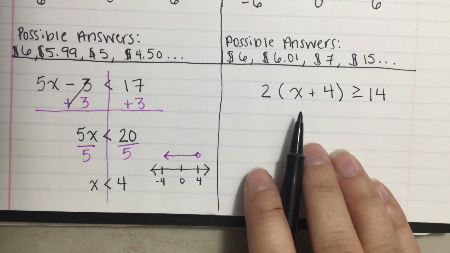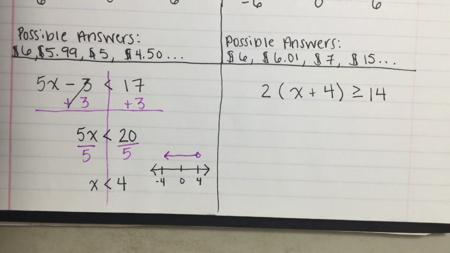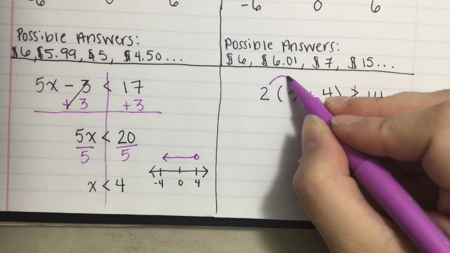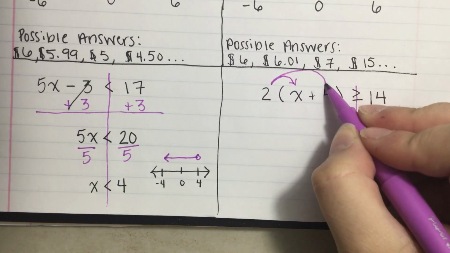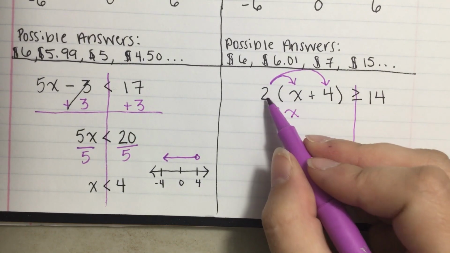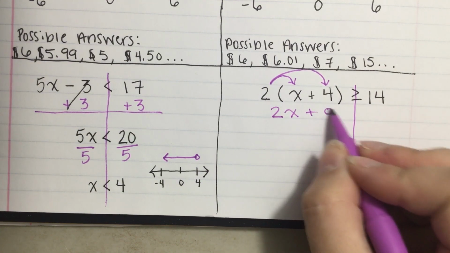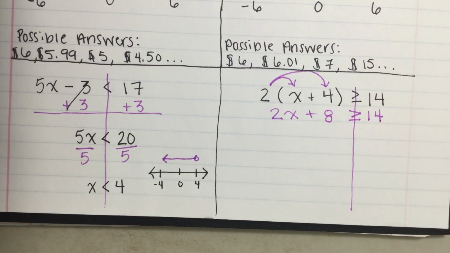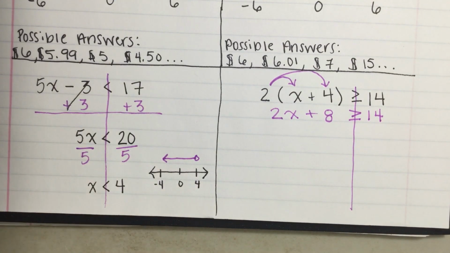Over here I now have parentheses. My rules are still the same. I'm going to draw my line at my symbol. I'm going to distribute. So I do 2 times x, which gets me 2x, 2 times 4, which gets me 8. I'm going to keep my symbol there. And from there, I'm going to do my steps that I have here.